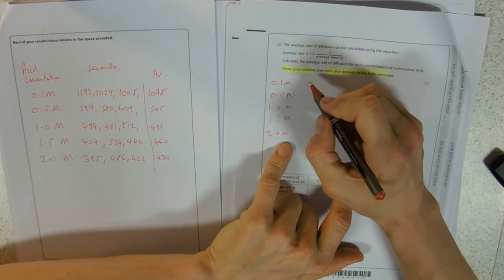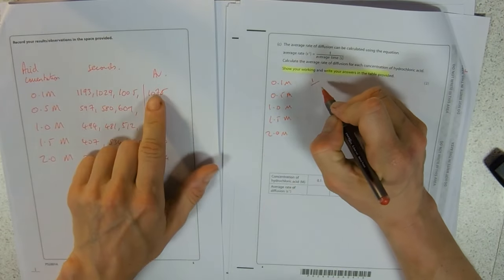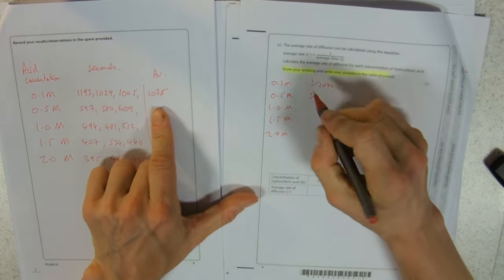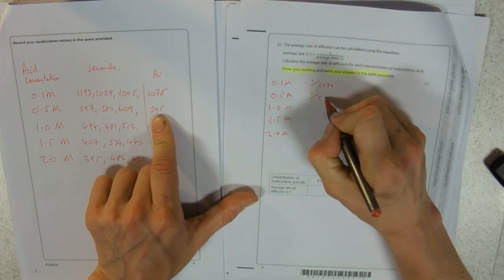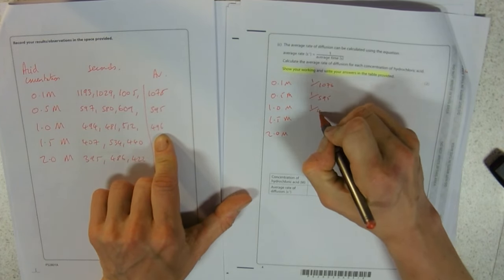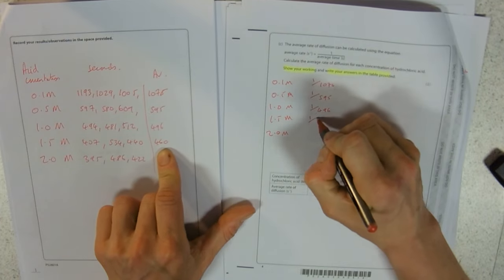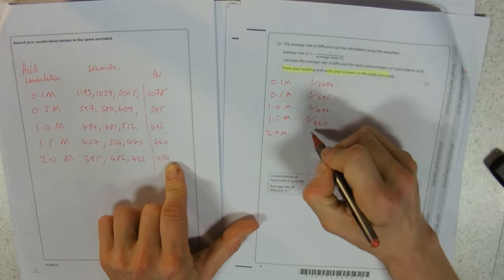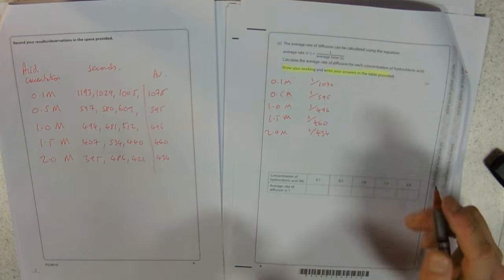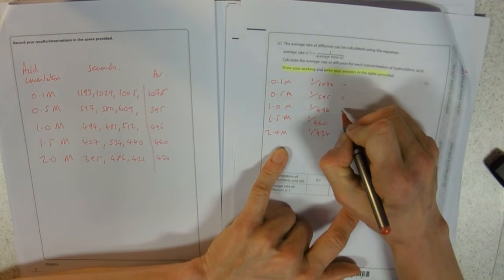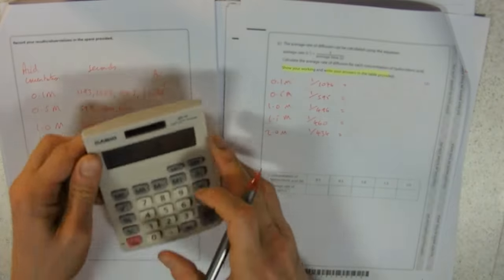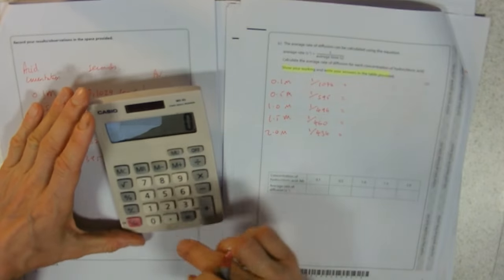It says 1 over the average time, so 1 divided by the average time, 1076, and so the calculation is the same each time. 1 divided by 496, 1 divided by 460, 1 divided by 434. So we just need to put these into our calculator.